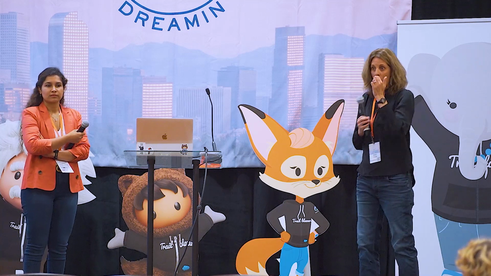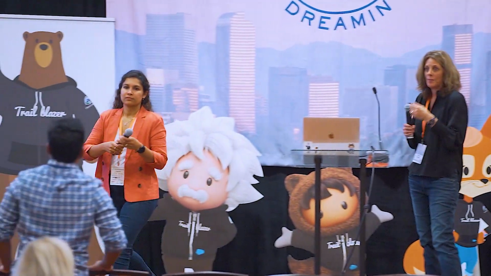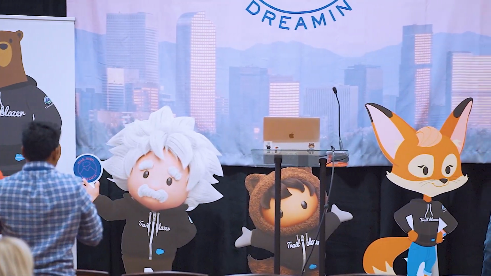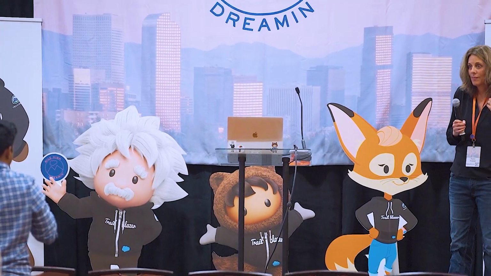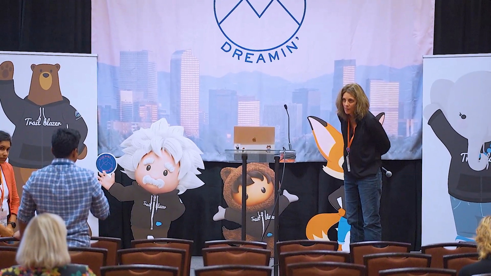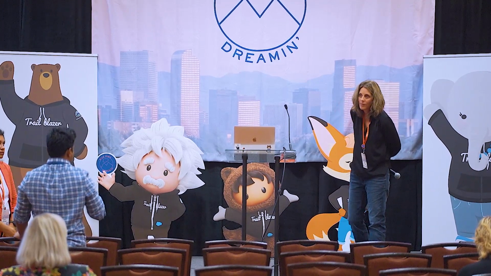Any other questions? Yeah. So how does DevOps Center work with repositories like GitHub? And also the second part is, can it also be integrated with Azure DevOps or other repositories?